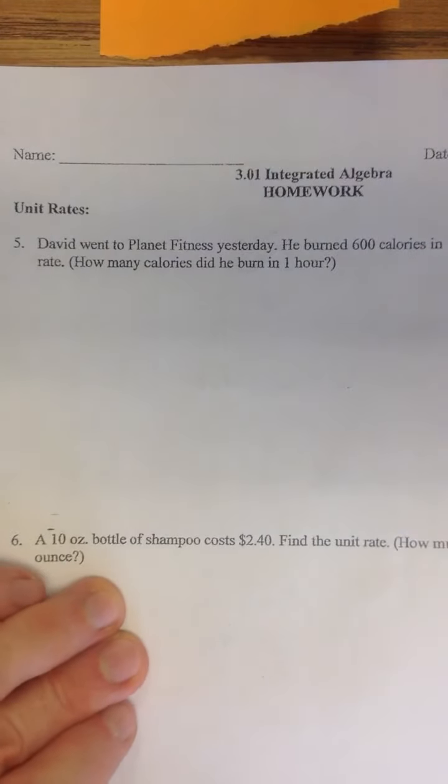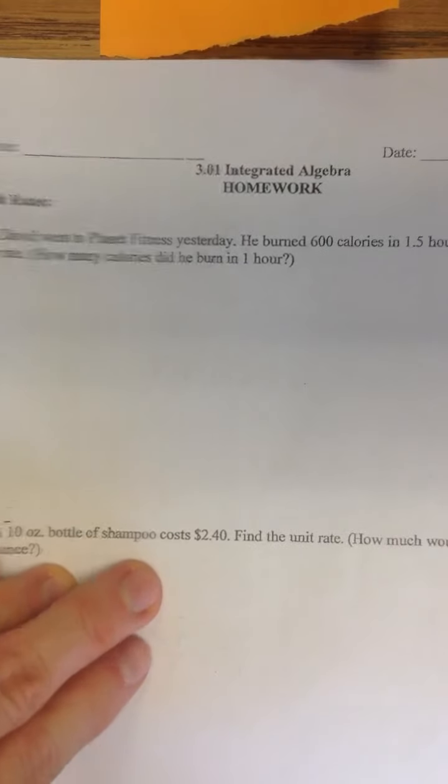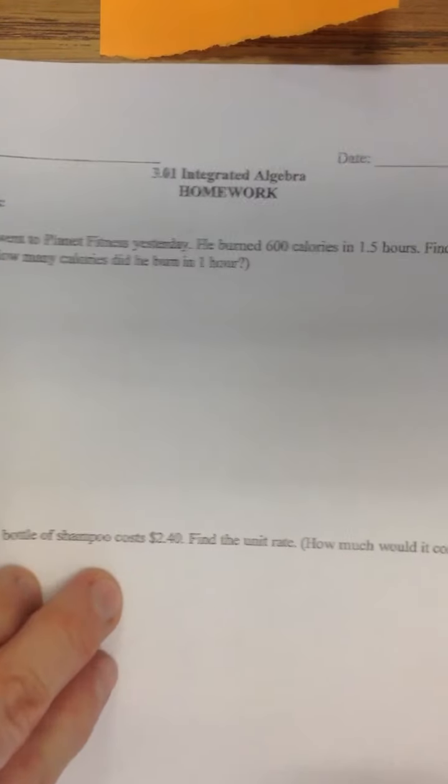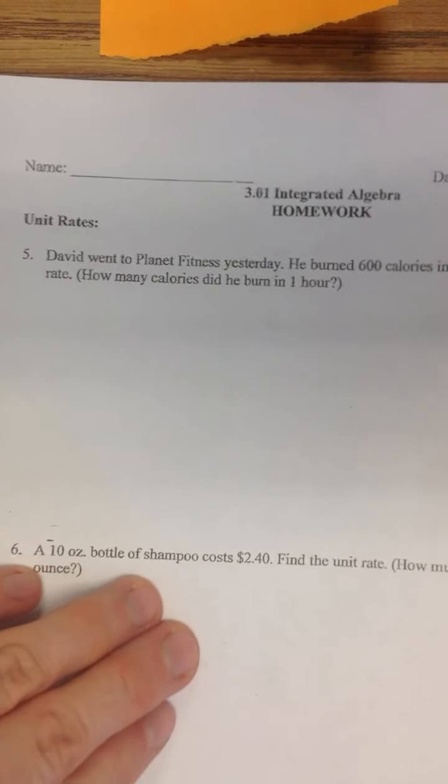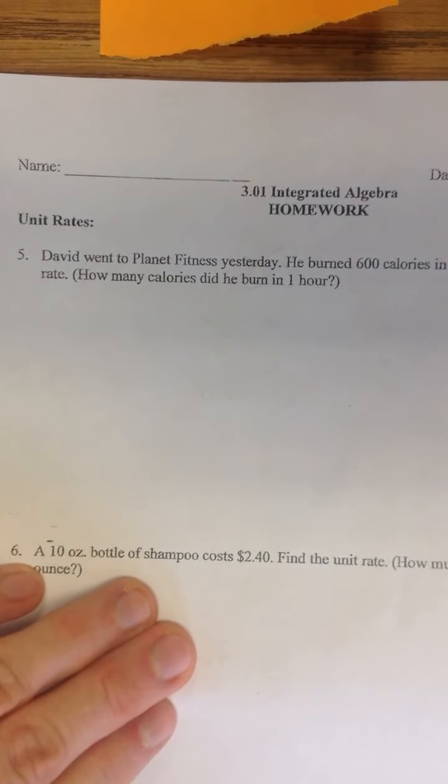So this first question says, David went to Planet Fitness yesterday. He burned 600 calories in 1.5 hours. Find the unit rate. How many calories did he burn in 1 hour? All right, so there we go. Unit rate. How much did we do in one of something?